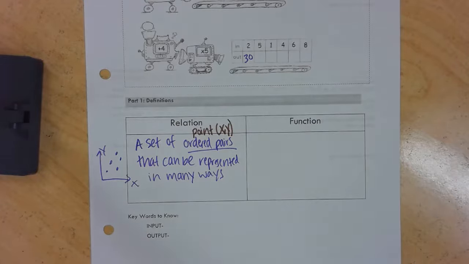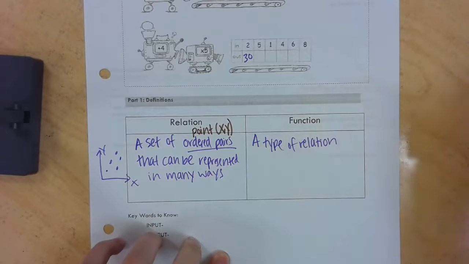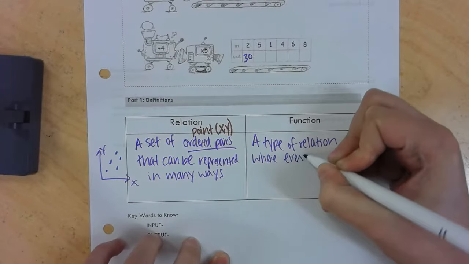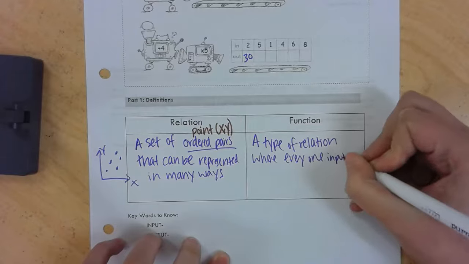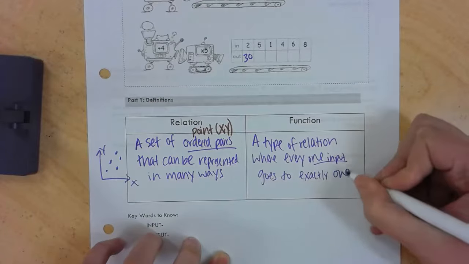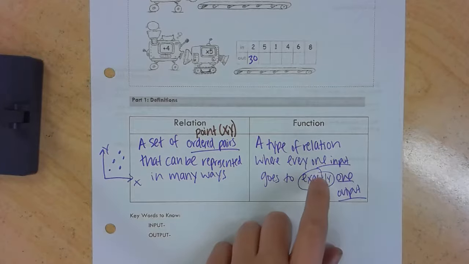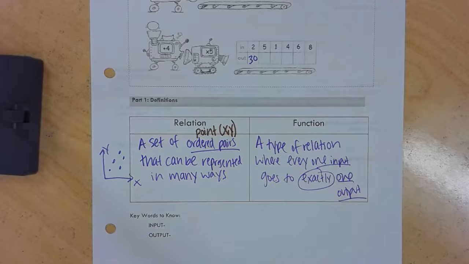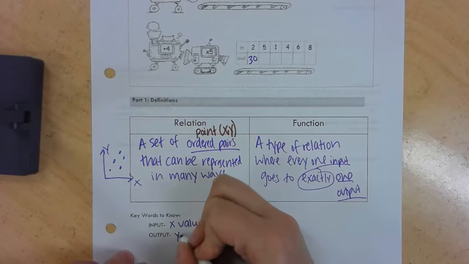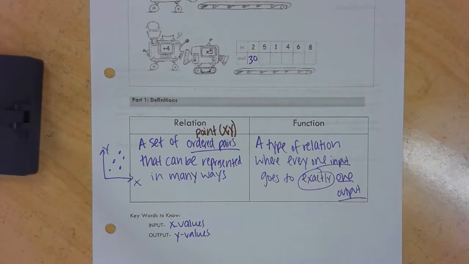If we're thinking instead about a function, a function is a type of relation. So it's a little bit more specific than relation, but it's a type of relation where every one input goes to exactly one output. Now I'm going to circle that word exactly because it's where every one input goes to exactly one output. In order to know what this means, I need to know what input and output are. So inputs are x values, outputs are y values. It gets a little bit more complicated than that, but basically at its core, that's what we have. Inputs are x values, outputs are y values.